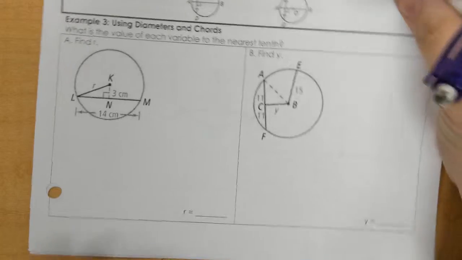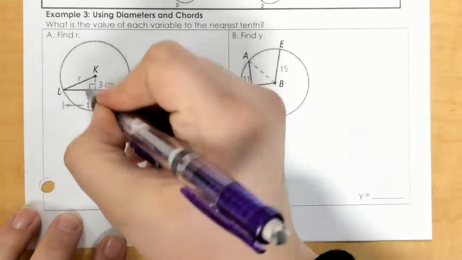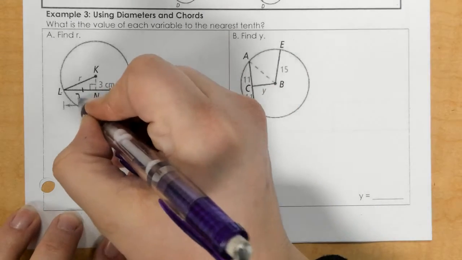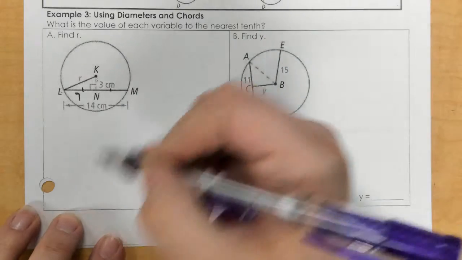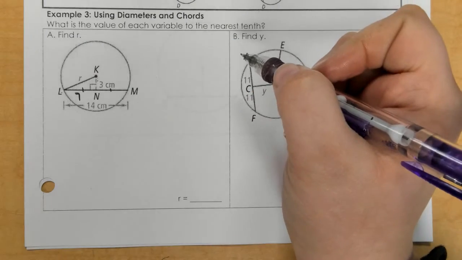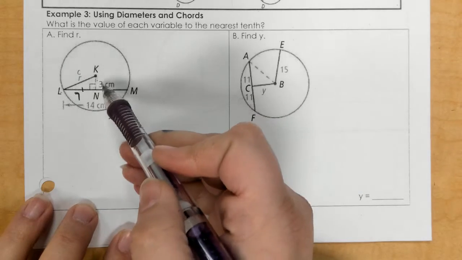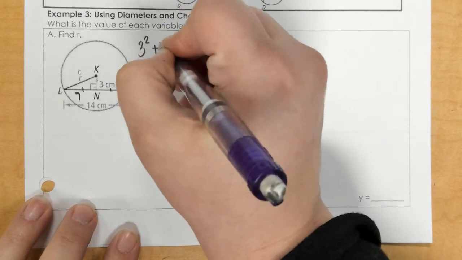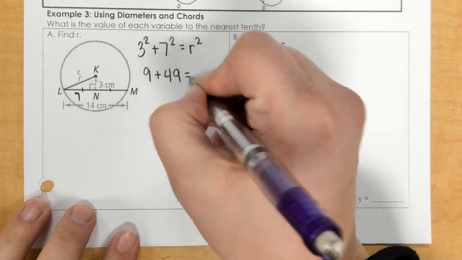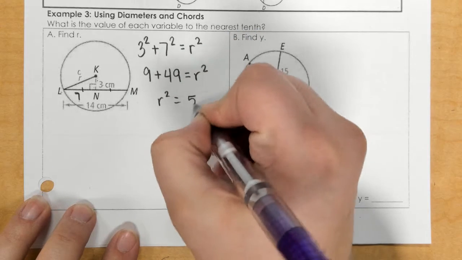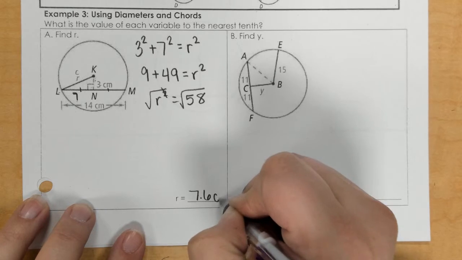Down in example 3, okay, we have that the entire chord here, LM, is 14. These two pieces right here are congruent. So this is really 7 and 7. And we have a triangle, a right triangle, so we could use Pythagorean theorem here to find our radius. It also says round to the nearest tenth if we need to. So let's go ahead and set up Pythagorean theorem. So our C is where our R is at because it's across from the right angle. So this would be our A and our B. So I would say 3 squared plus 7 squared equals R squared. And if we add, I get 58. Now, we square root both sides to get rid of that exponent 2, and I get 7.6 centimeters.